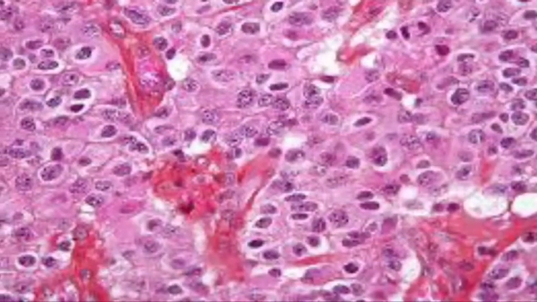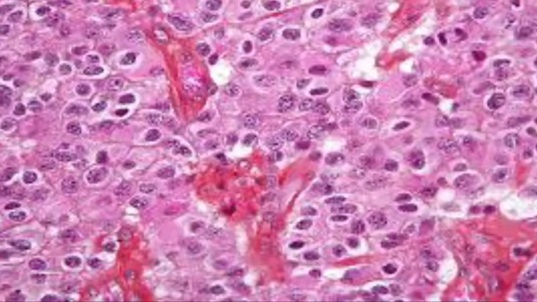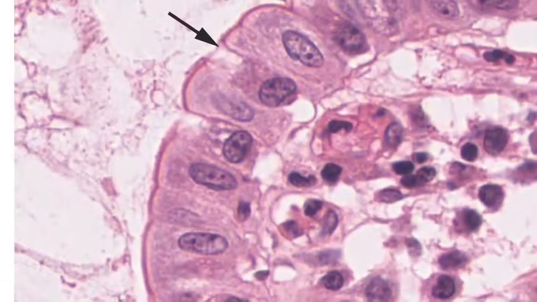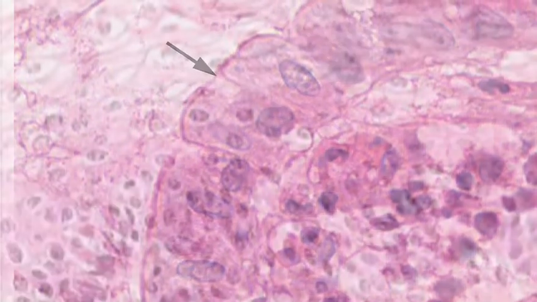Stratified cuboidal lines the exocrine glands. Stratified columnar is found in the urethra. Transitional is for distensibility and is found in the bladder. That was epithelial, which is one class of the few. So let me get to the rest of the crew.